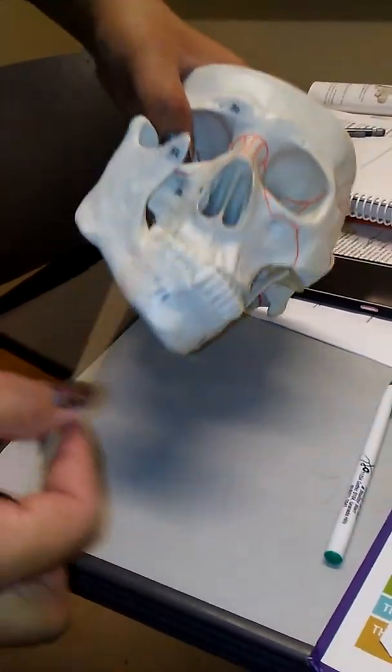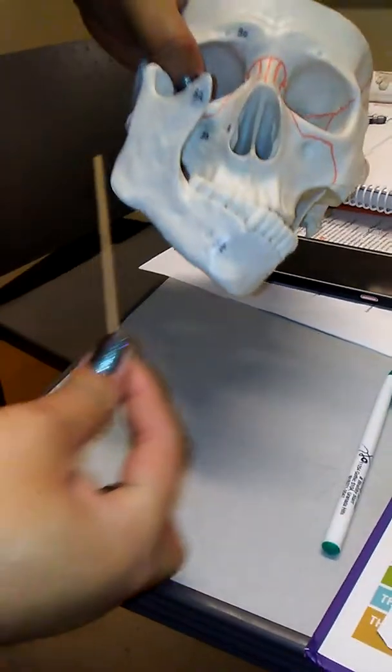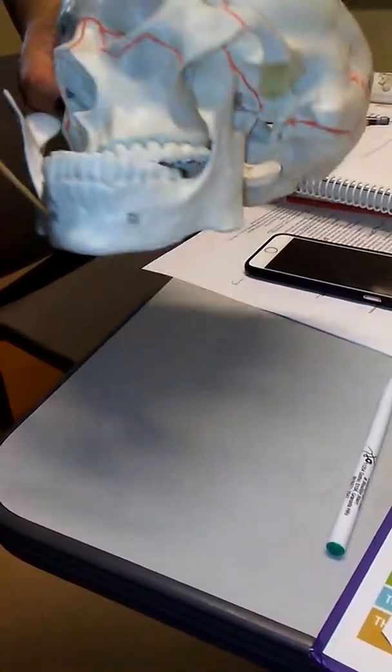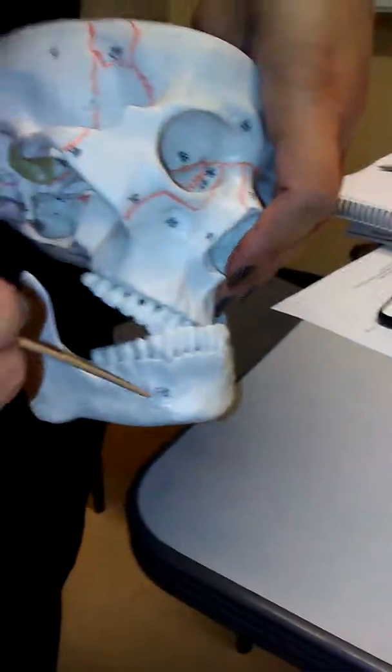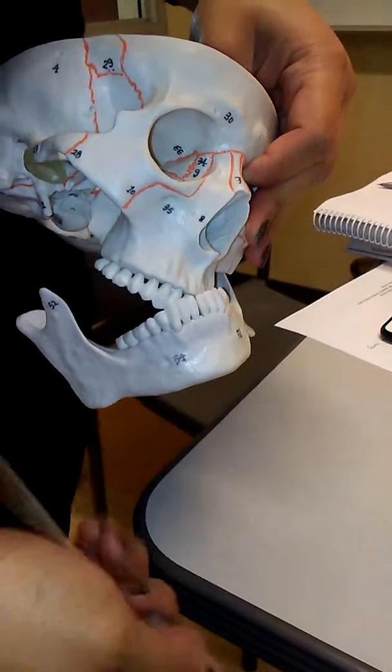We have alveolar process of the mandible, angle of the mandible, ramus, mental foramen here, mandibular foramen on the posterior side. Mandibular posterior, mental anterior. And then we have the mental protuberance. I think that's it.